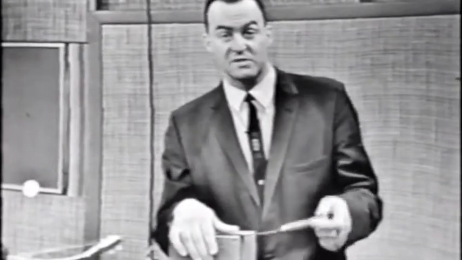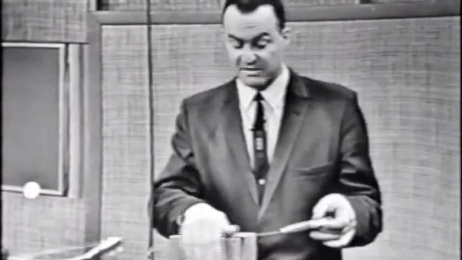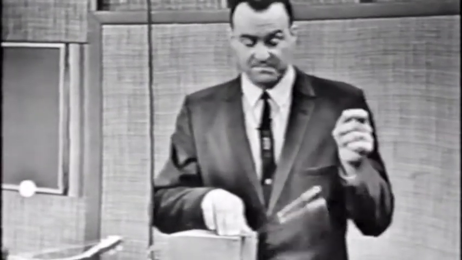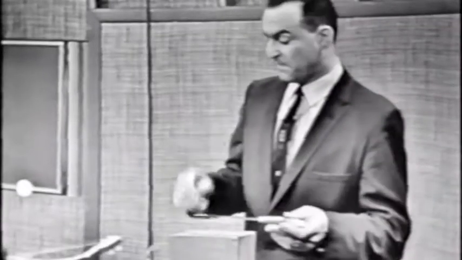Anytime anything moves up and down in a regular way, we can say it's vibrating. And in many cases, a sound will be produced by this vibration. This is a vibration. Now, this may not be vibrating fast enough to produce a sound, but we can use something like a tuning fork, which will vibrate fast enough and produce a sound. Here you can see the tuning fork moving, and possibly you'll be able to hear the sound.